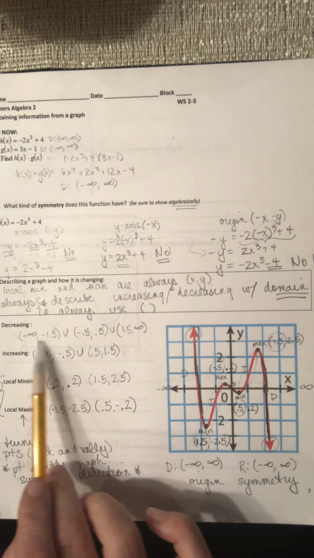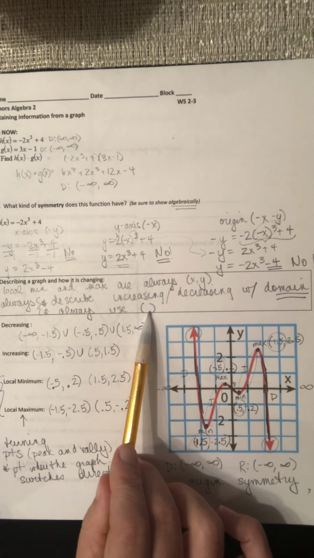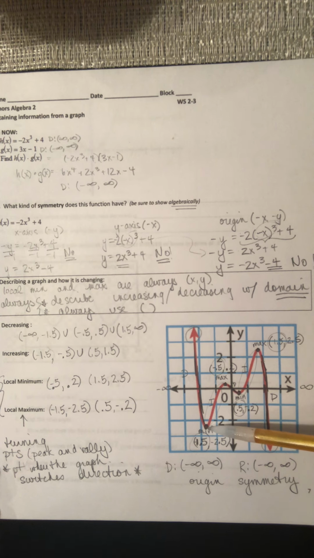Notice the unions, you don't have to worry about the brackets. It's always parentheses, because again, at these points, this is where you're turning. You're neither increasing or decreasing at those turning points, so it's always a soft bracket, okay?